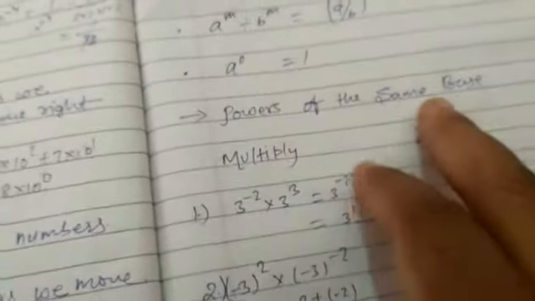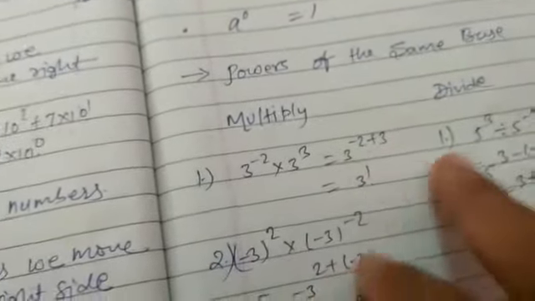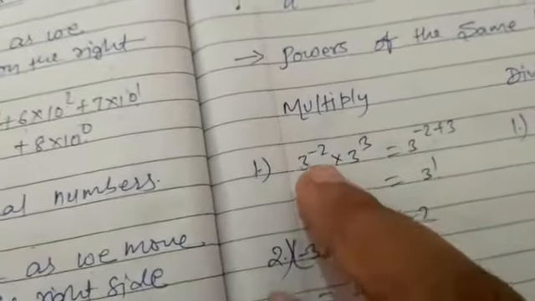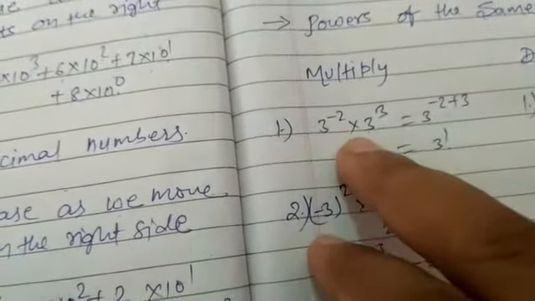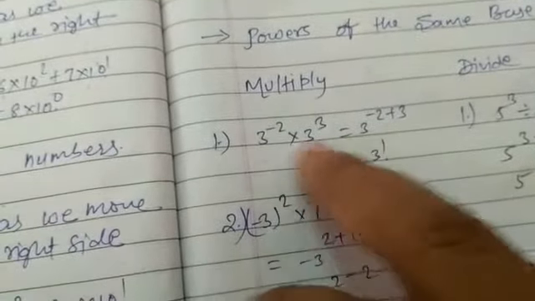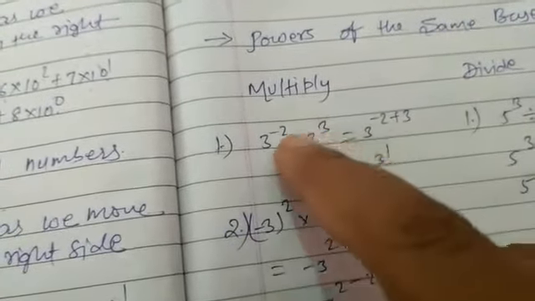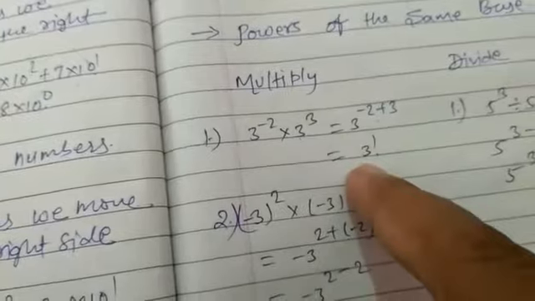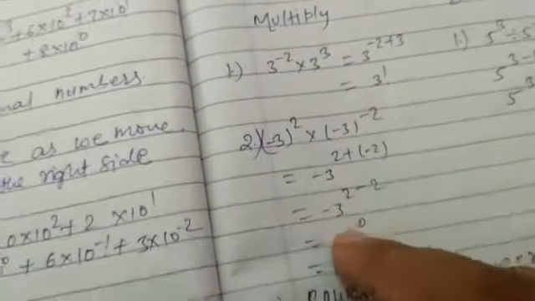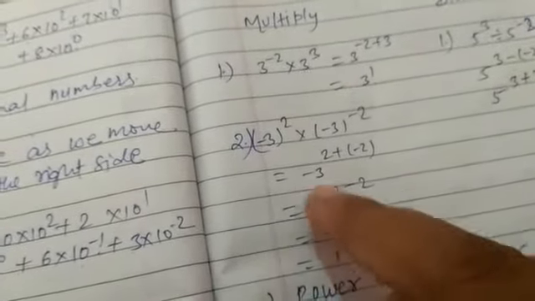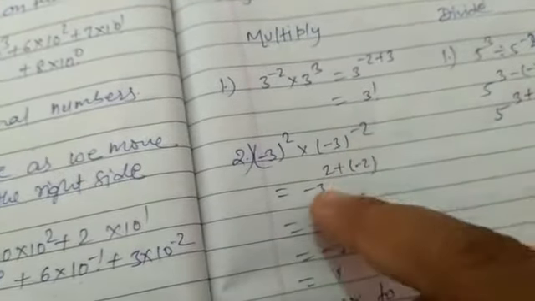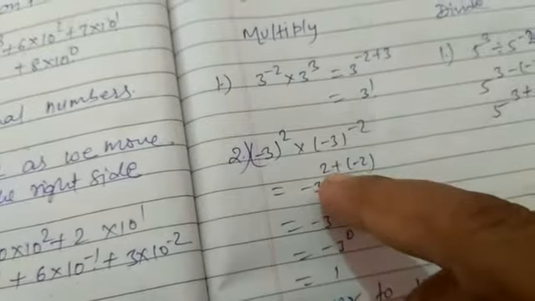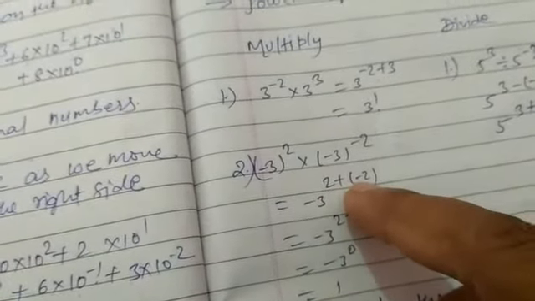First, powers of the same base. In the case of multiplication and division, you can see that I have written two exponential forms which have the same base but different exponents. In that case, I add up the powers with the common base. Similarly, minus 3 raised to the power 2 into minus 3 raised to the power minus 2, so minus 3 raised to the power 2 plus minus 2.